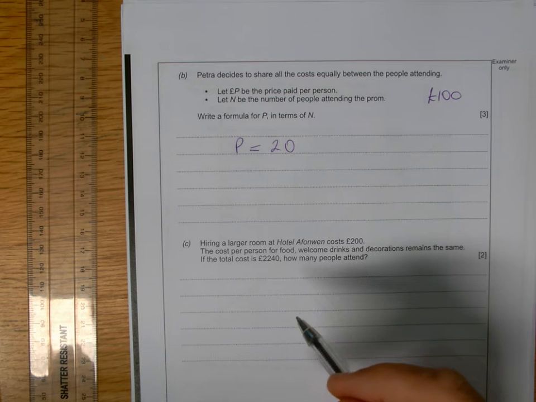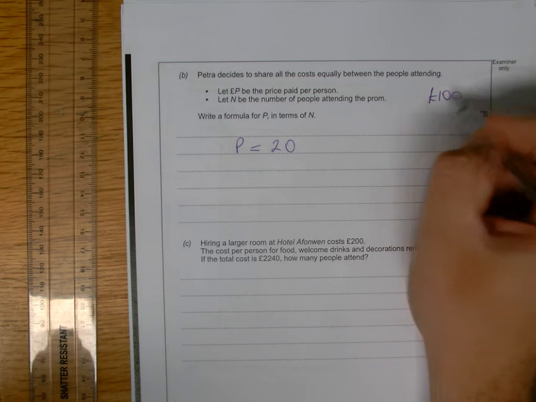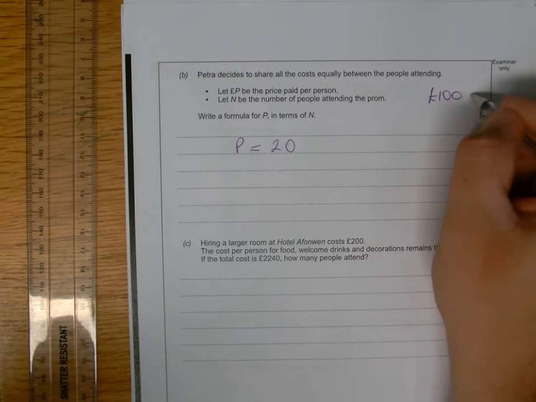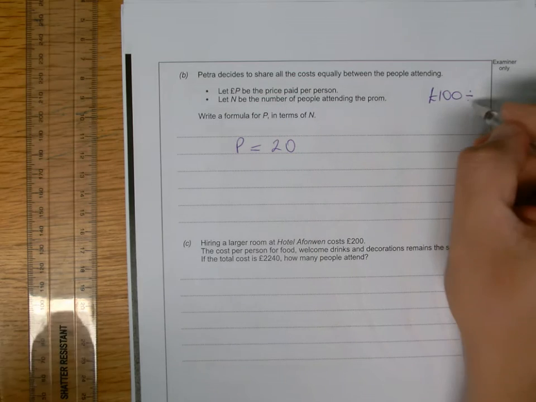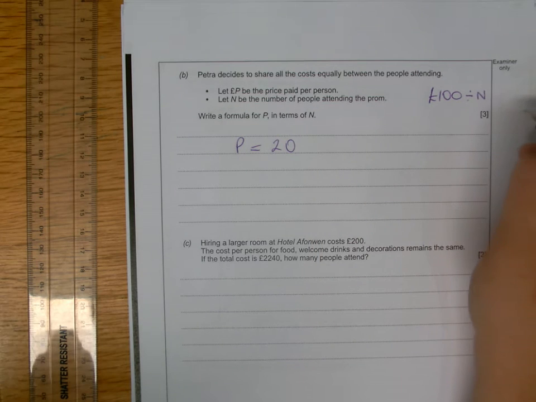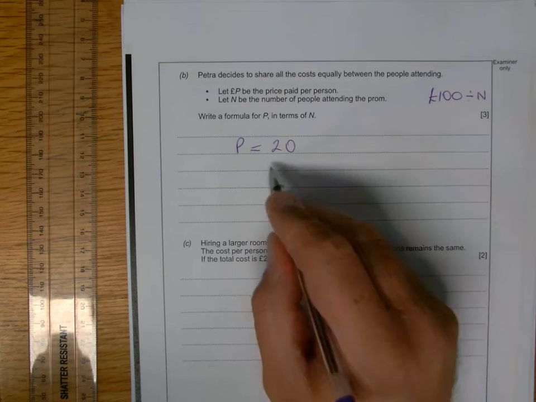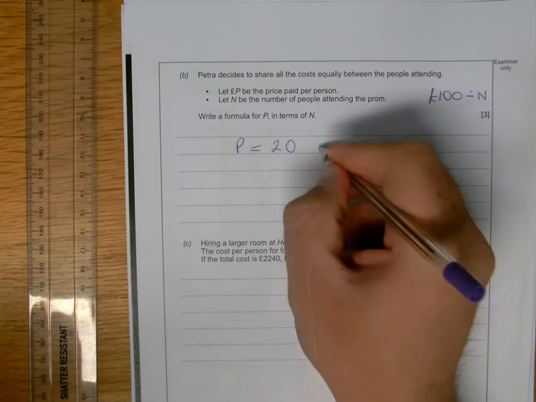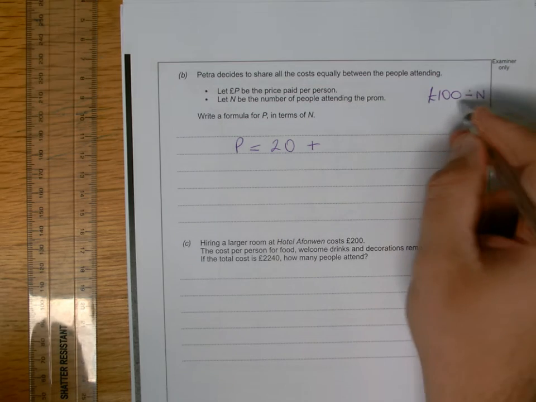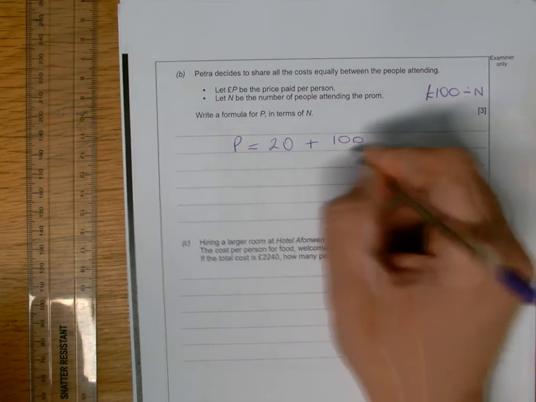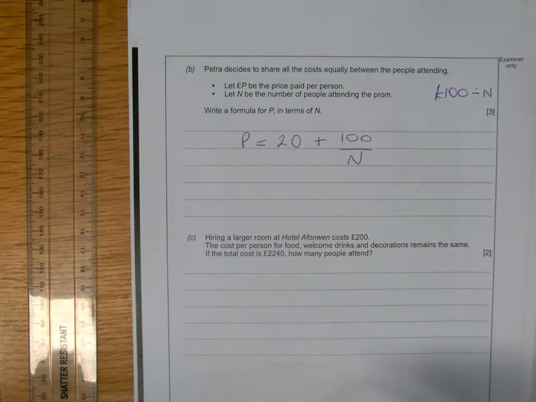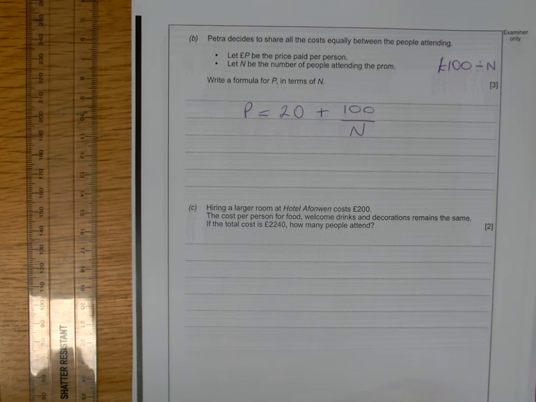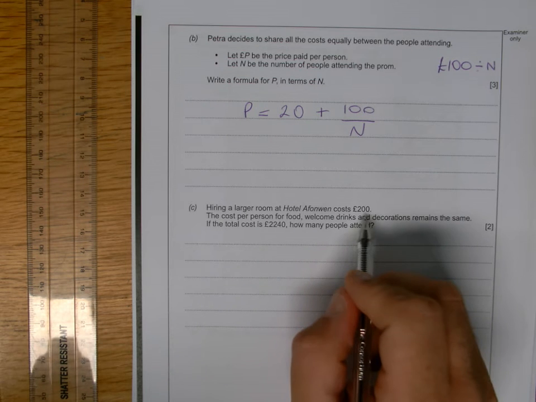So in terms of how much each person pays, well, if you think about it, that £100, you need to share it out, okay? You need to divide it by how many people are attending. So there's n people attending, so you need to divide that by n, okay? And whatever that is, then you add it on to the 20 here, okay? And that'll give you the price that each person has to pay. So I'm going to add this on, and because it's a formula, instead of writing divide, I'm going to put it like as a fraction there. And there's my formula.